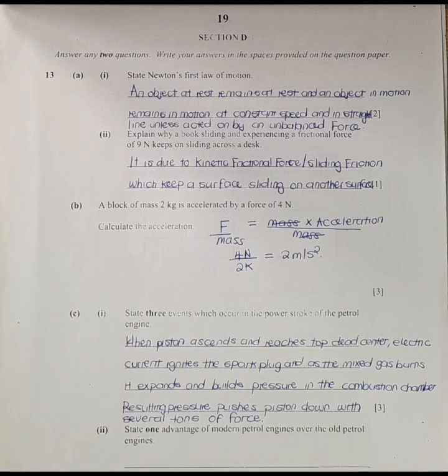Let me repeat again. When the piston ascends and reaches top dead center, electric current ignites the spark plug, and as the mixed gas burns, it expands and builds pressure in the combustion chamber. The resulting pressure pushes the piston down with several tons of force.